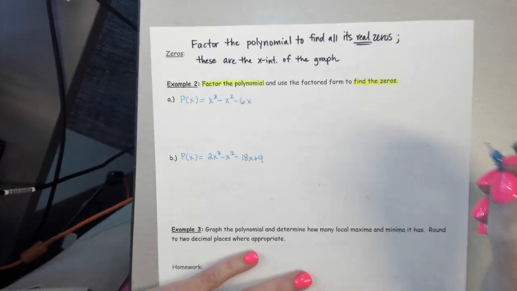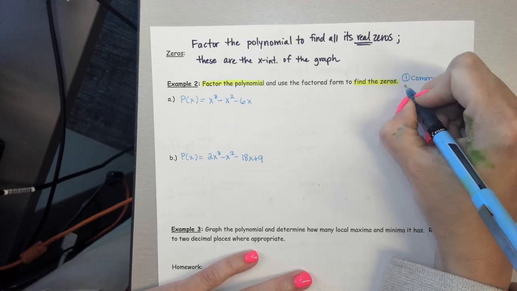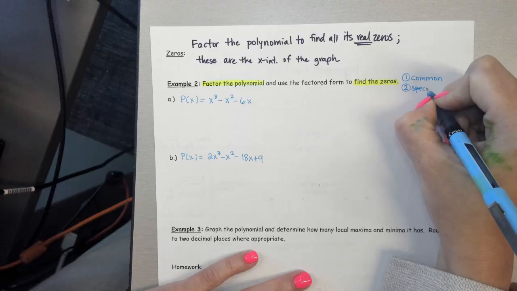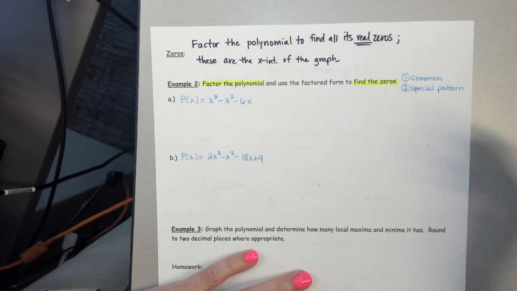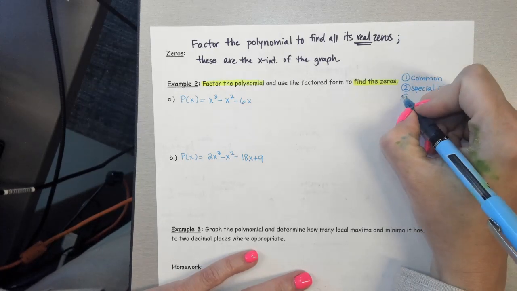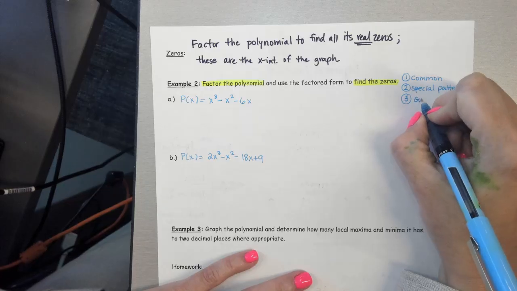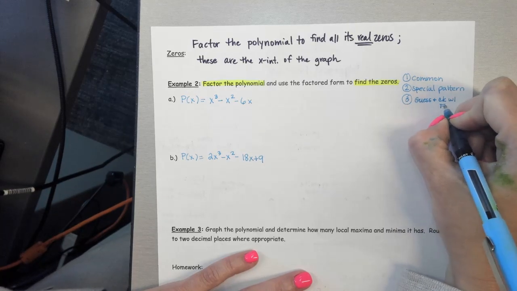So remember, when you're factoring, you first look for what they have in common. Then there might be a special pattern. You have to factor it completely. So maybe you take something out in common, but then you have to recognize if there's a special pattern or if there's a trinomial, then we might need to guess and check with FOIL.